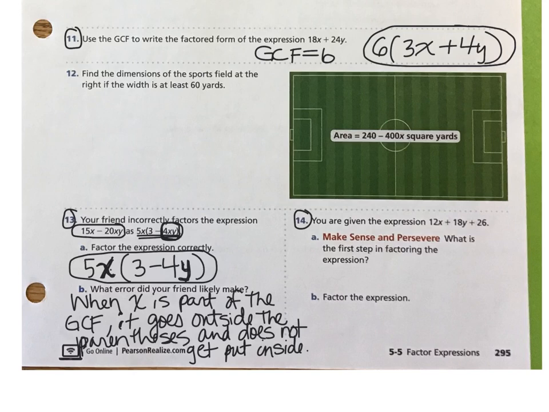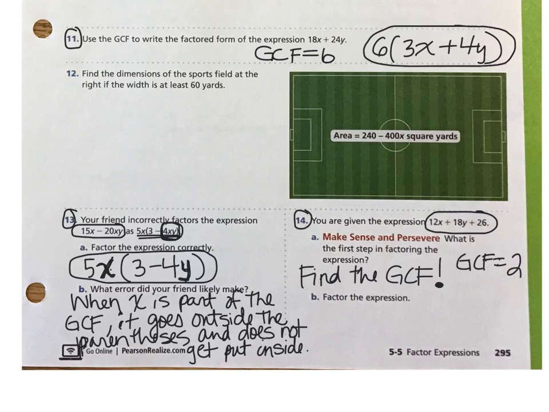Now take a look at 14. The first step in factoring an expression is to find the greatest common factor. When you look at the three terms in this expression, the GCF is actually just 2. So what does that expression look like when you factor it? The greatest common factor comes out in front of the parentheses, and inside the parentheses you have the remaining factors that multiply to make each term. So 2 times 6x makes 12x, 2 times 9y makes 18y, and 2 times 13 makes 26.